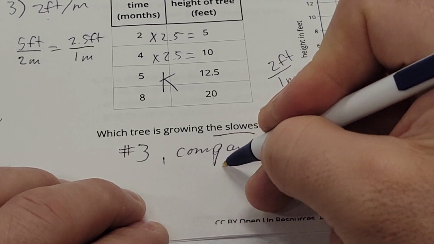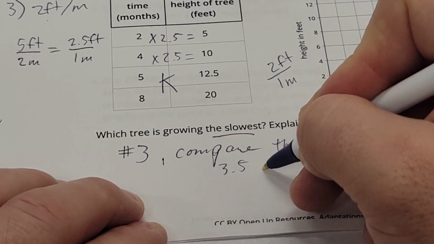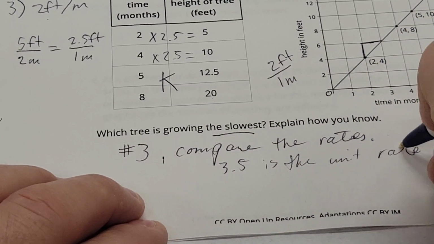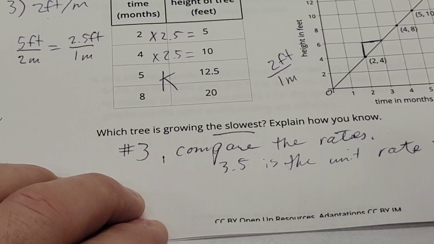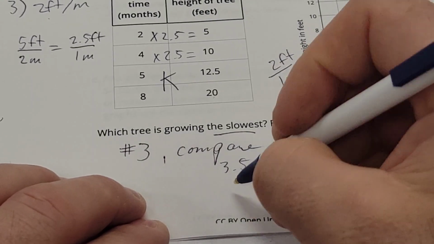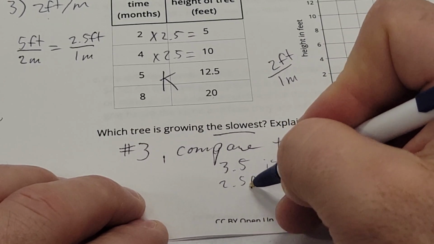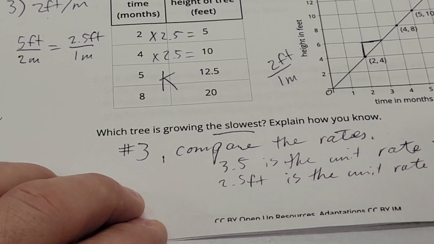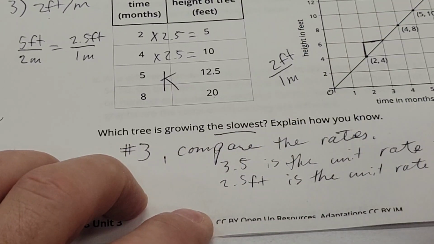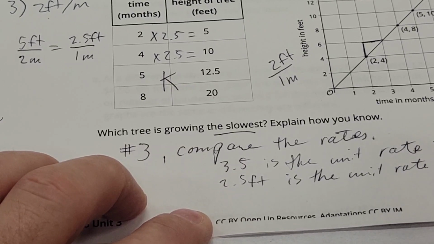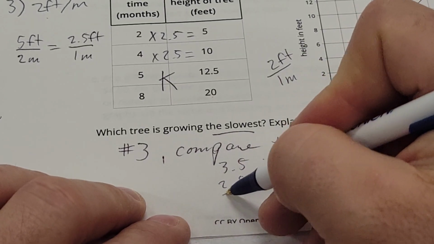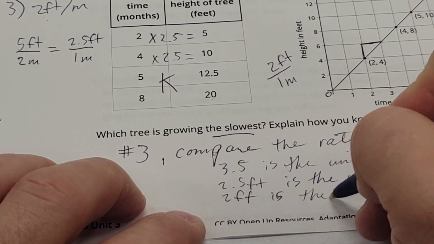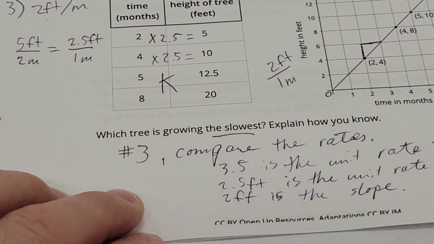And I would probably say then, to explain deeper, 3.5 is the unit rate in the equation h equals 3.5 m. 2.5 feet per month is the unit rate in the table, and on the graph I have 2 feet per month is the slope of the line.